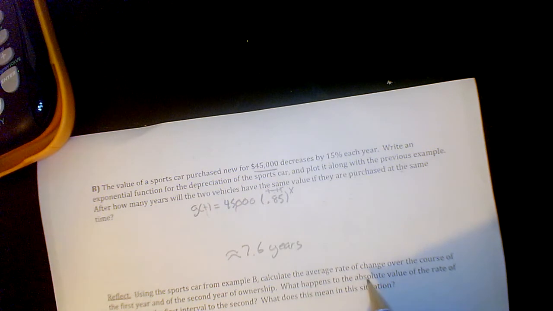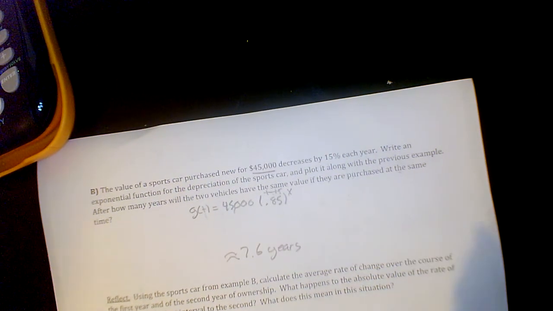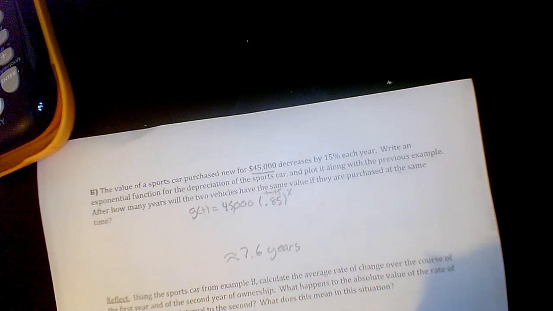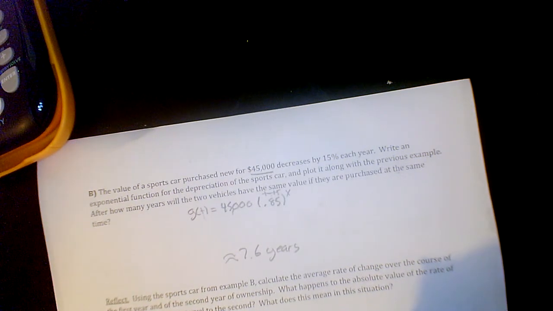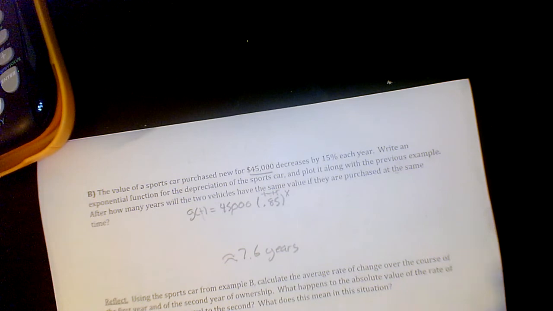Sports car example B. Calculate the average rate of change over the course of the first year and the second year of ownership. Alright, we can do that. What happens to the absolute value of the rate of change from the first interval to the second? What does this mean? Well, let's do it.